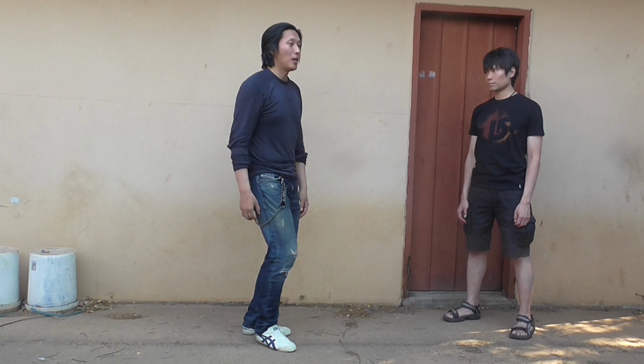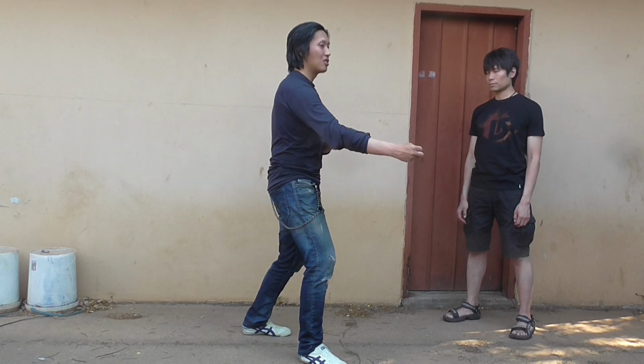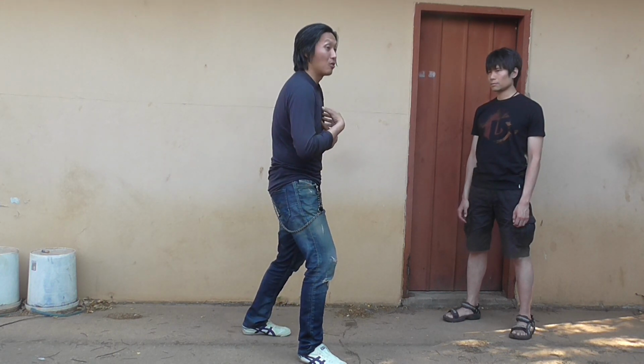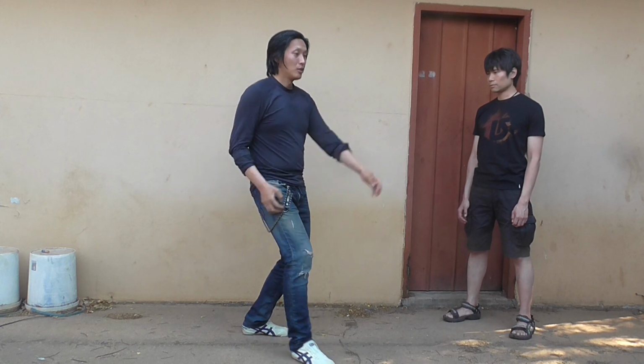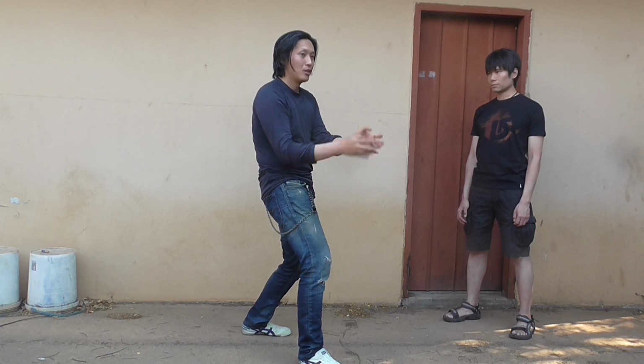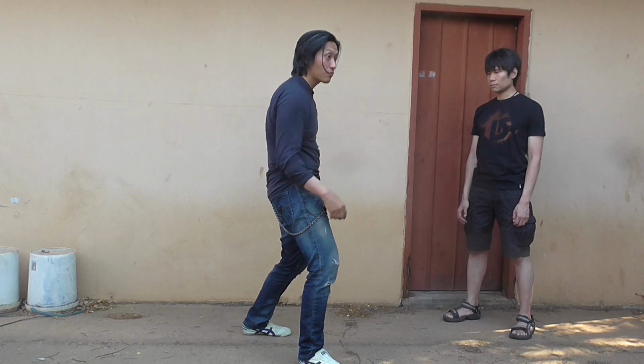If I don't compress the spine, notice how it's only the arm that's punching. The body cannot help. But the moment I compress the spine, it's how the body accelerates the arm.